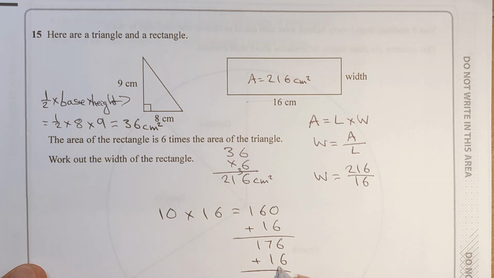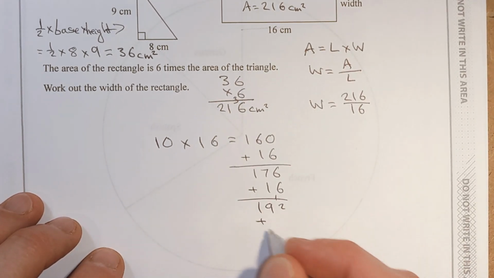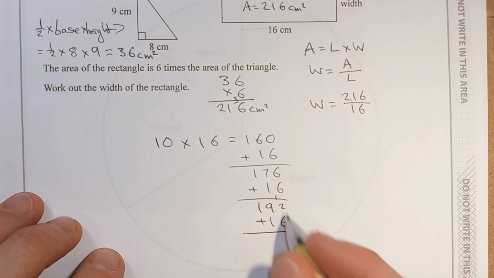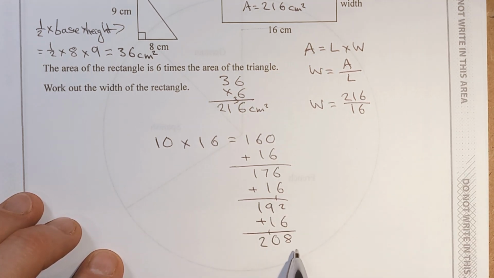6 and 6 is 12. 7, 1 and 1 is 9. 192. So we're getting closer to it. Let's add another 16 on. 2 and 6 is 8. 9 and 1 is 10. 1 and 1 is 2. 208. We're almost up to 216.